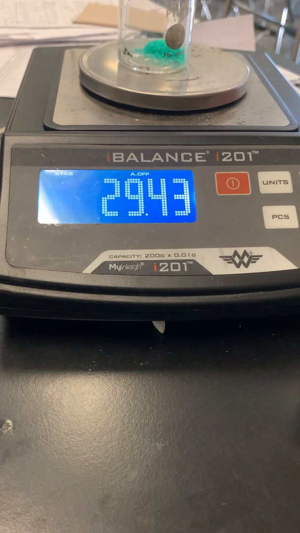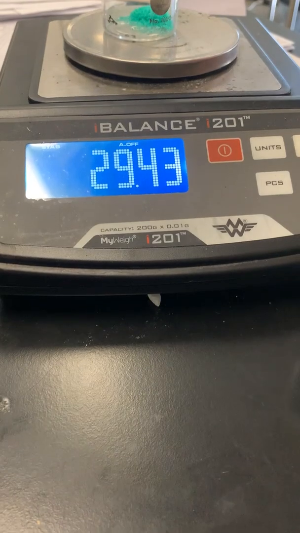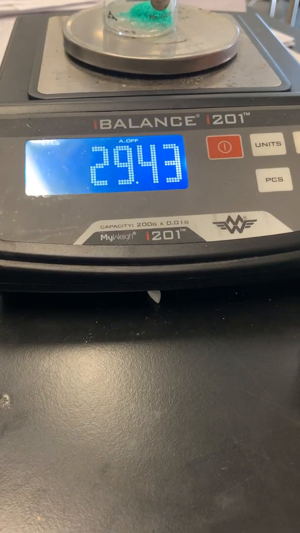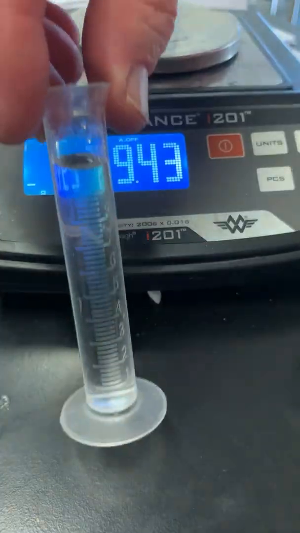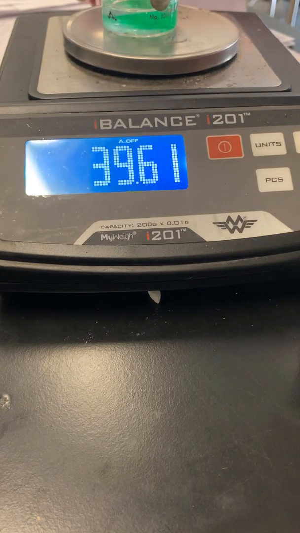All right, next, using a 10 milliliter beaker, I need to add some water, preferably distilled water. But honestly, all the distilled water is gone. So I measure 10 milliliters in my graduated cylinder and add it to the solution.